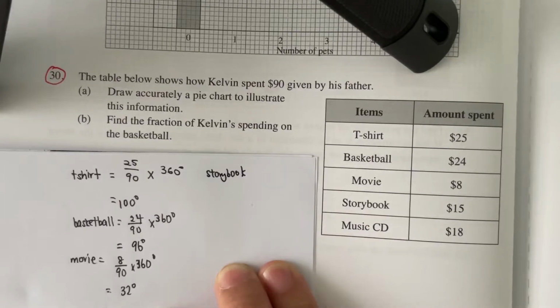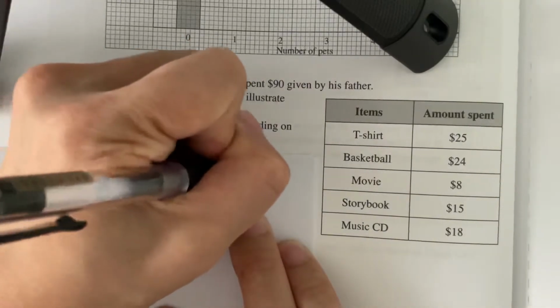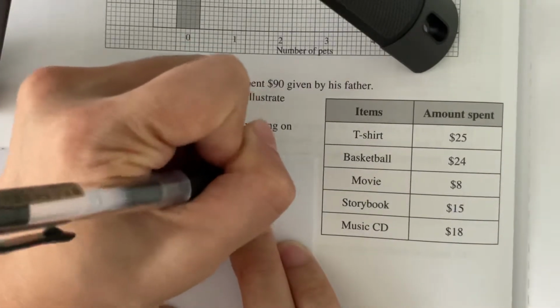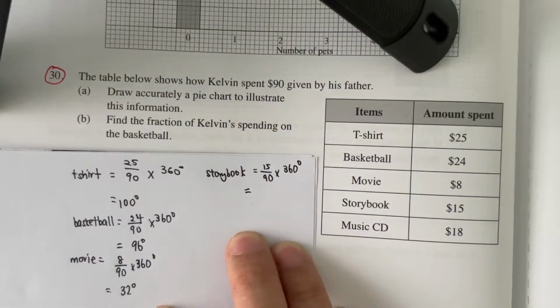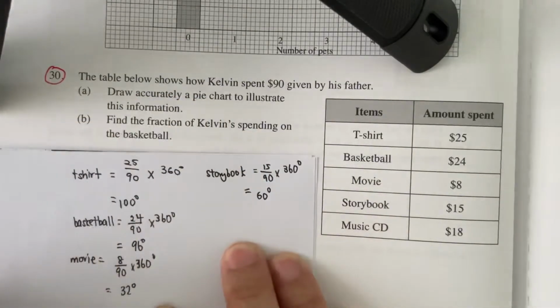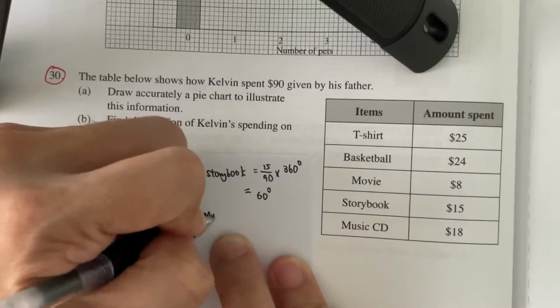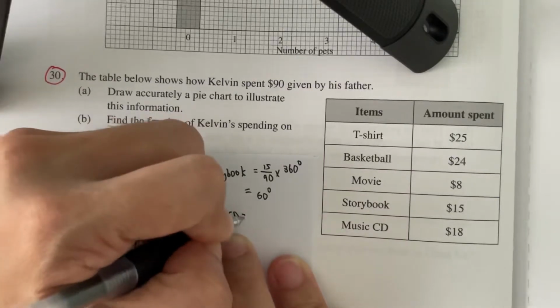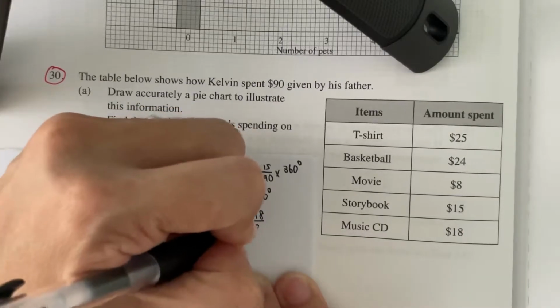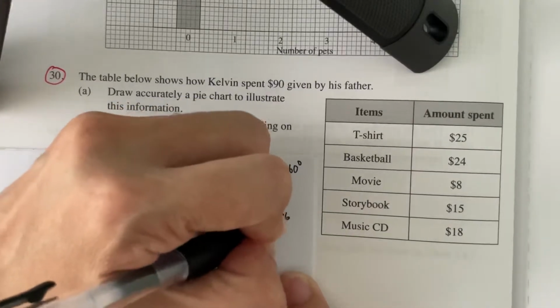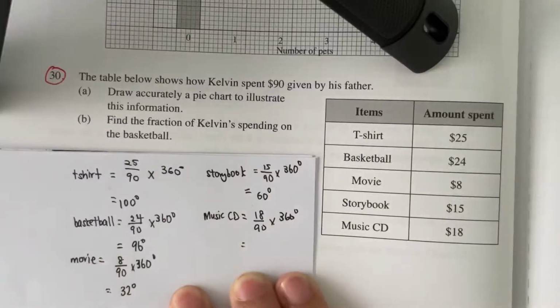15 out of $90 multiplied by 360 degrees. And lastly, music CD. Fraction spent 18 out of 90 multiplied by 360 degrees.